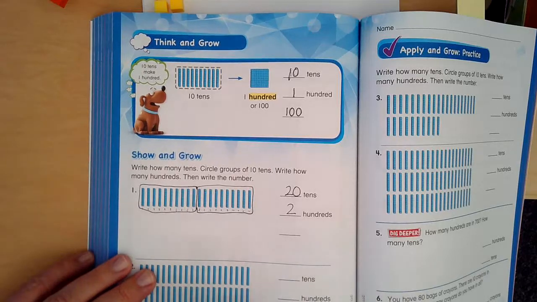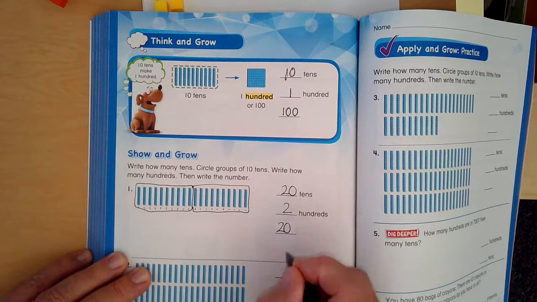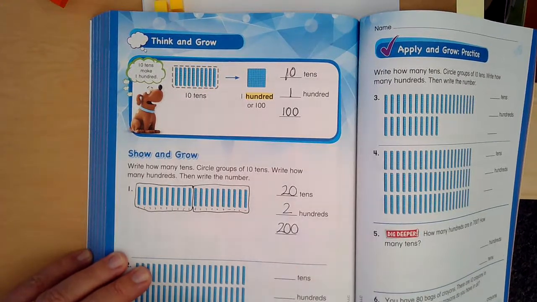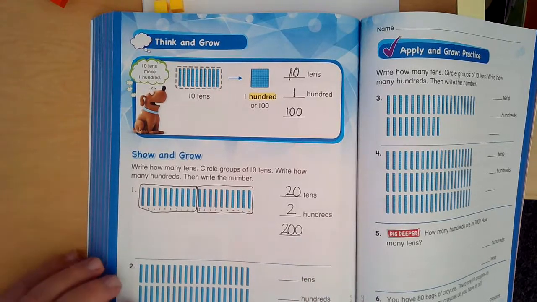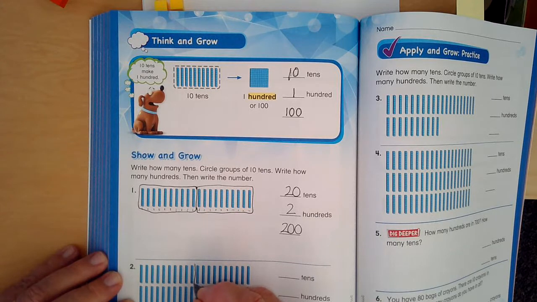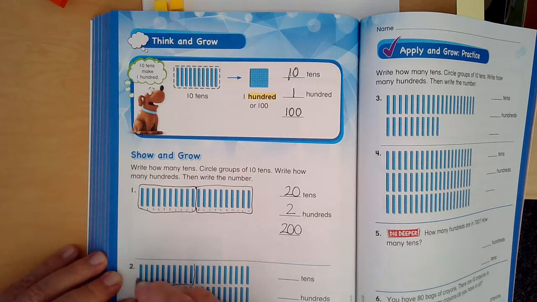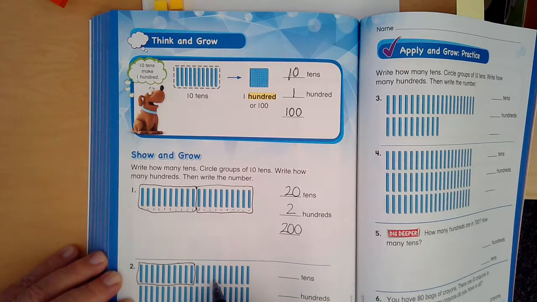And then I write the number. How do I write 200? 2 with 0 in the tens place and 0 in the ones place. That's 200. All right, here's another one. Let's count. 1, 2, 3, 4, 5, 6, 7, 8, 9, 10. And I know I'm going to have to circle my tens. So I'm just going to count them by 10. 1, 2, 3, 4, 5, 6, 7, 8, 9, 10. That's another set of 10.